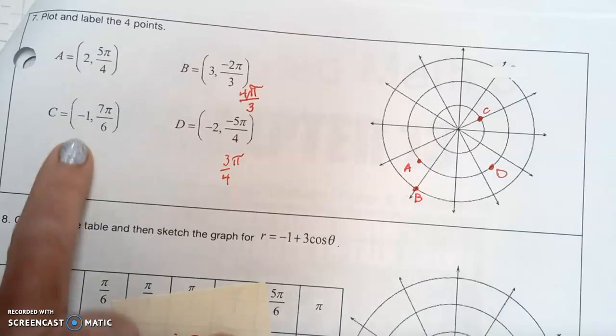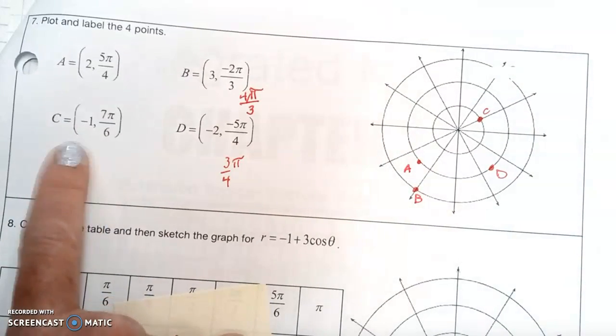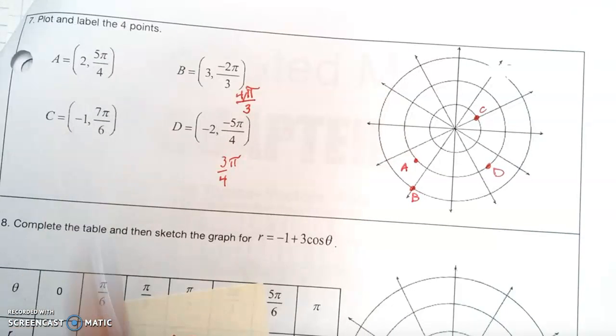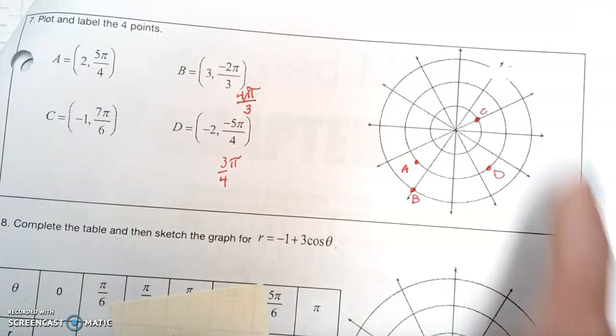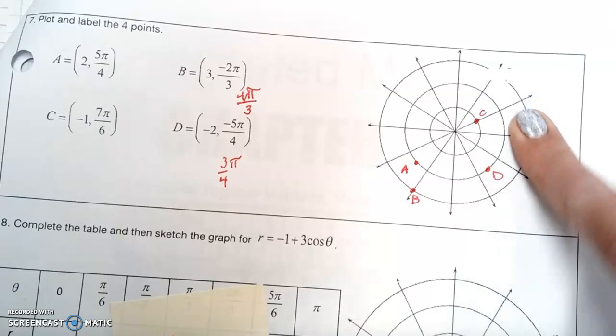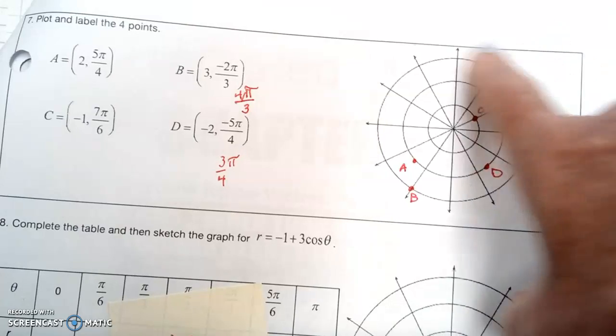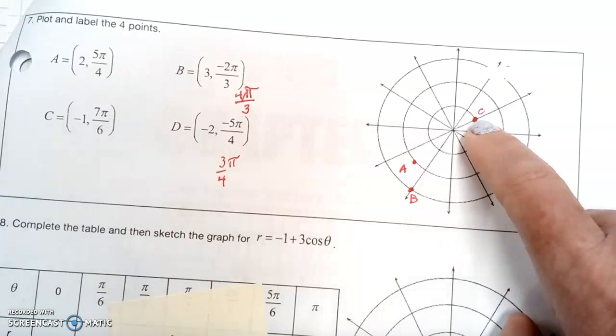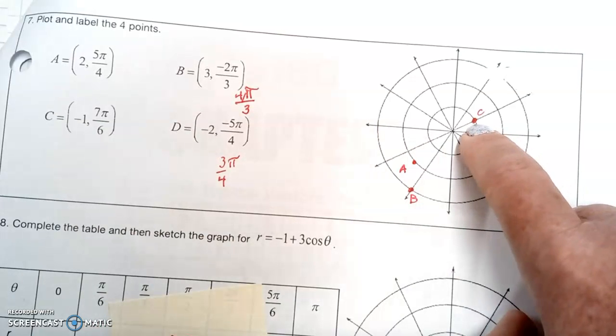All right, let's do C, and then we'll come back to B. So 7 pi over 6 is going to be over here, but it's negative 1 plus 2. So we're going to go 1 in that direction.